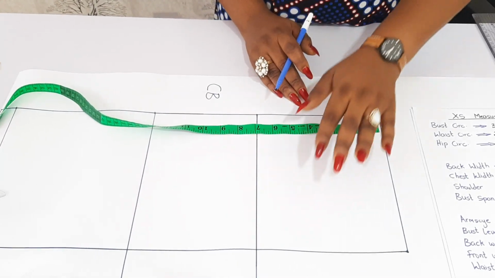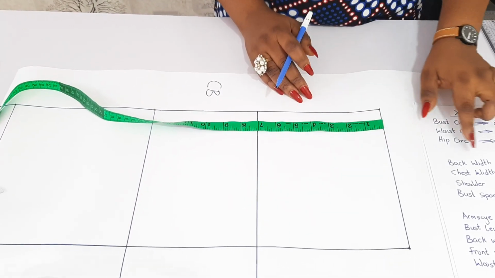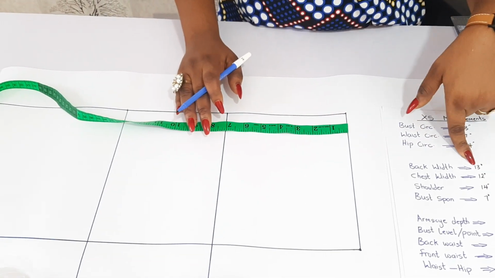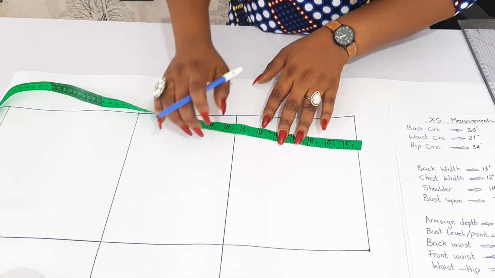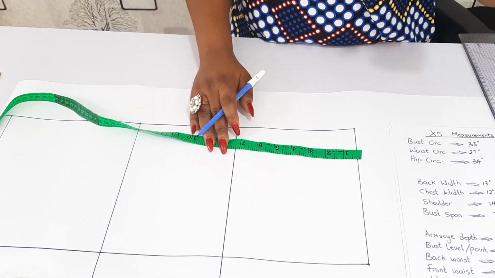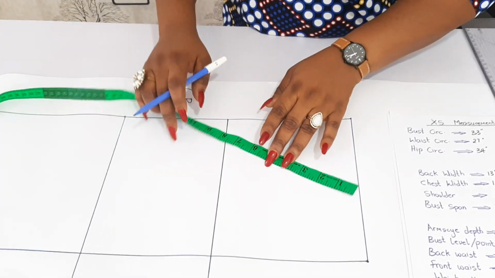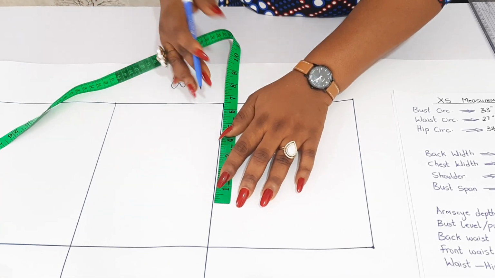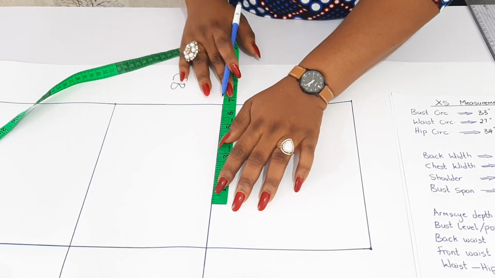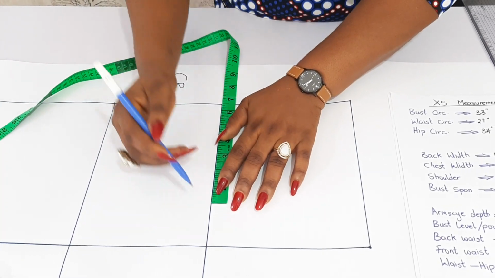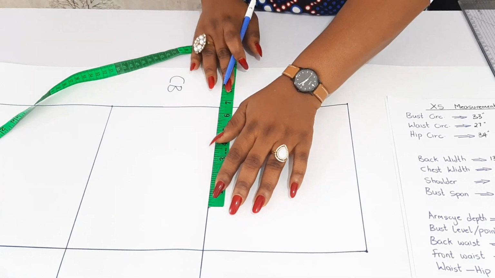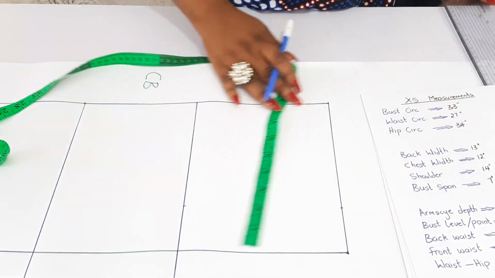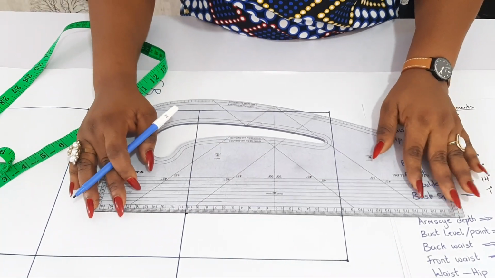Next thing we have to do is to insert the back width measurement before the neckline. Her back width measurement is 13 inches, which will be divided into 2. So that is 13 divided by 2, which will give me 7 inches. Sorry, that will be 6.5 inches. 13 inches divided by 2 will be 6.5 inches. So you could add ease to this, to make it like 6.75, but I'm just going to make use of the exact measurement. But it is advisable for you to add ease to your pattern. 6.5, coming to the nape, 6.5 inches. So this will be a guideline to make the armhole curve.